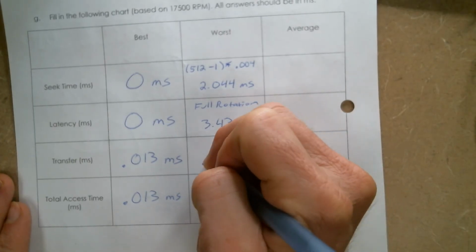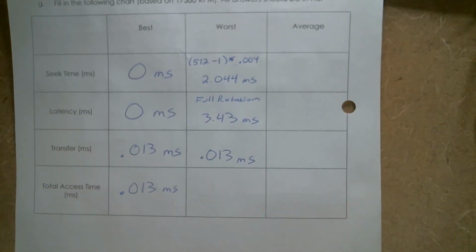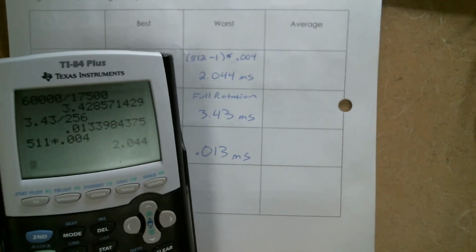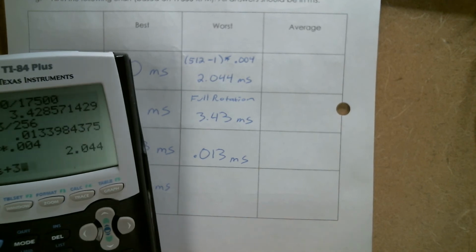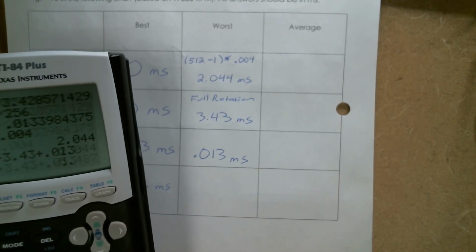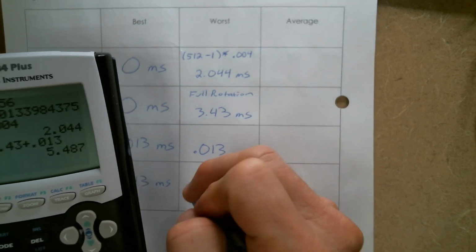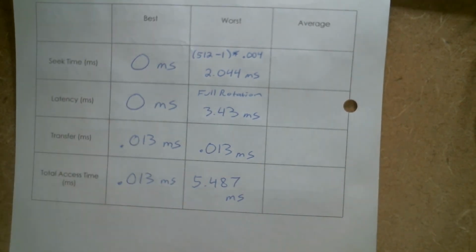And then the nice part is the transfer time never changes, as long as the rotations stay the same. So we're still using this 0.013 milliseconds. And then we can just add those together. So we've got the 2.044 plus the 3.43 plus the 0.013. And we end up with 5.487 milliseconds.